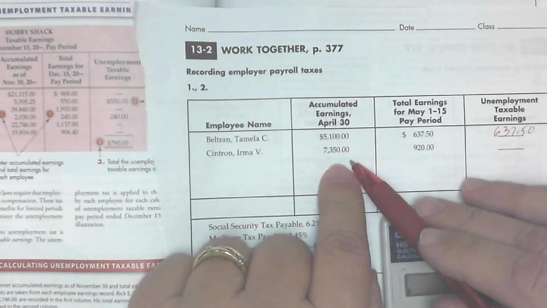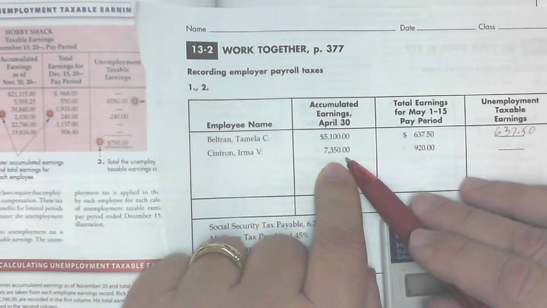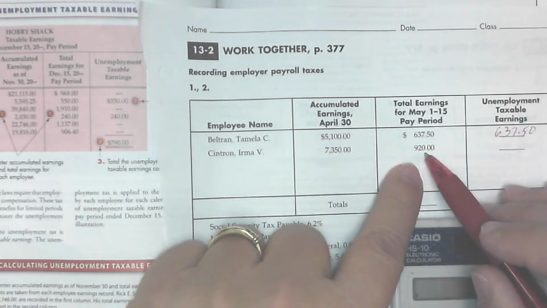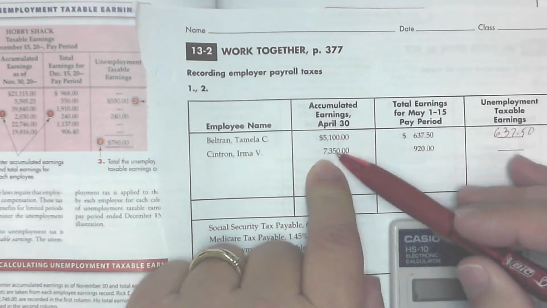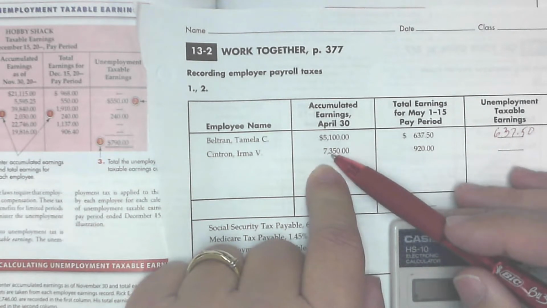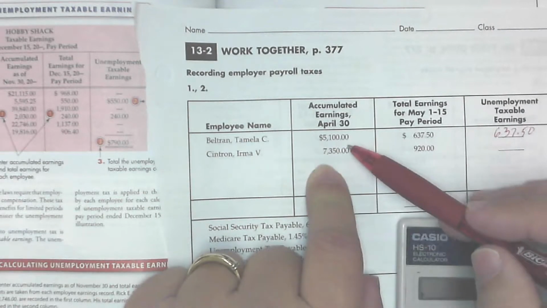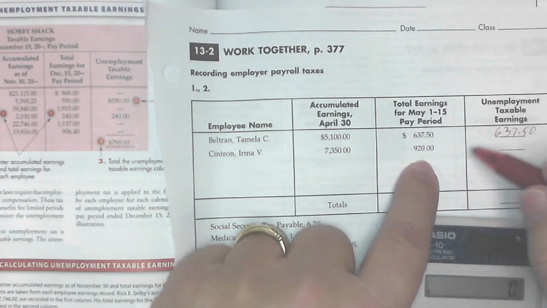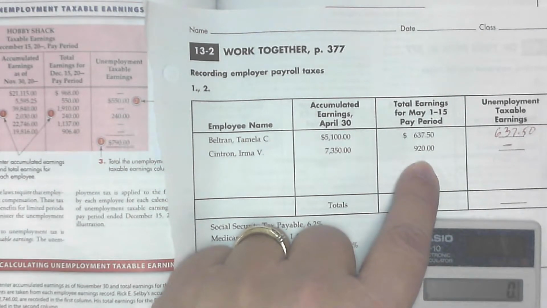So now we look at our next person. Look at Irma. She's already made $7,000. So her total earnings for May 1st were $900, but she's already made $7,000. So the unemployment tax was already collected on this in the previous four months. So the unemployment taxable earnings is 0.